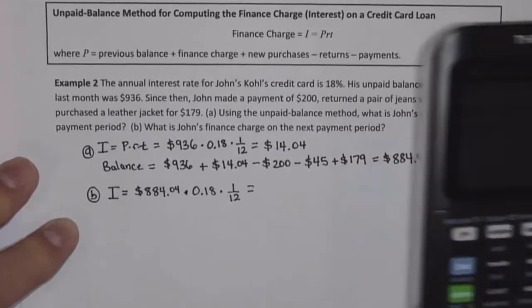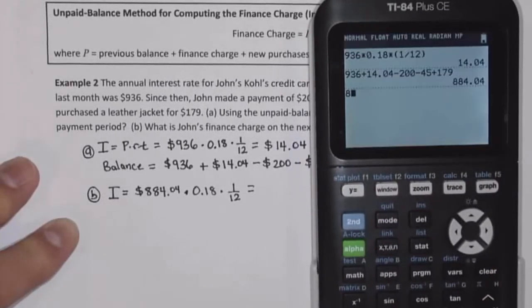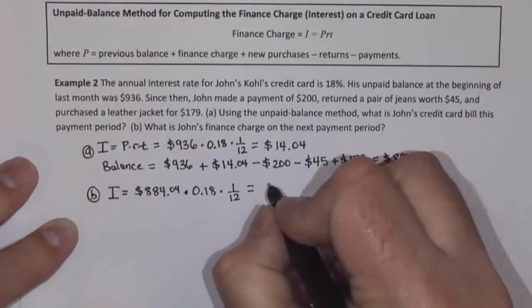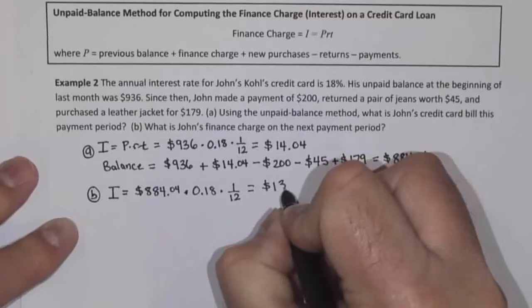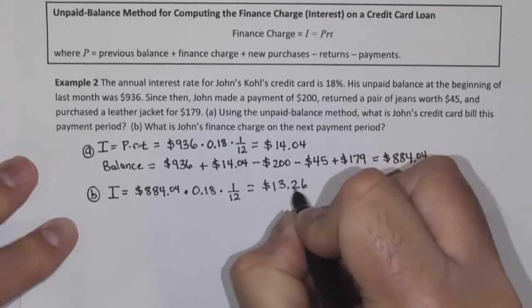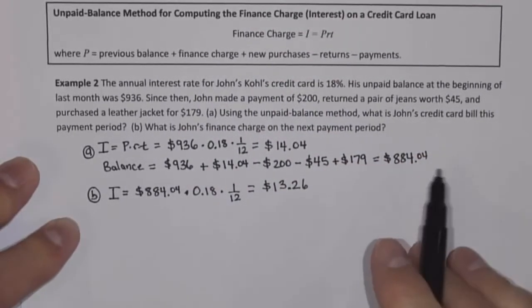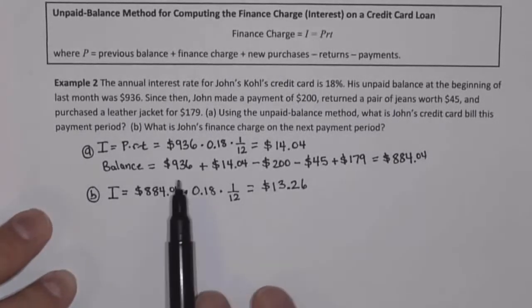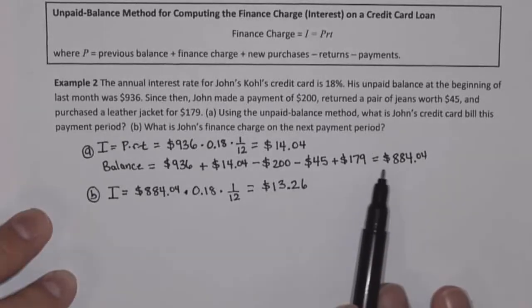So that's going to equal $884.04 times 0.18 times 1/12 of a year. So that would be about $13.26 in interest. So his finance charge would be $13.26 if he carries that balance to the next month. So that answers part B.